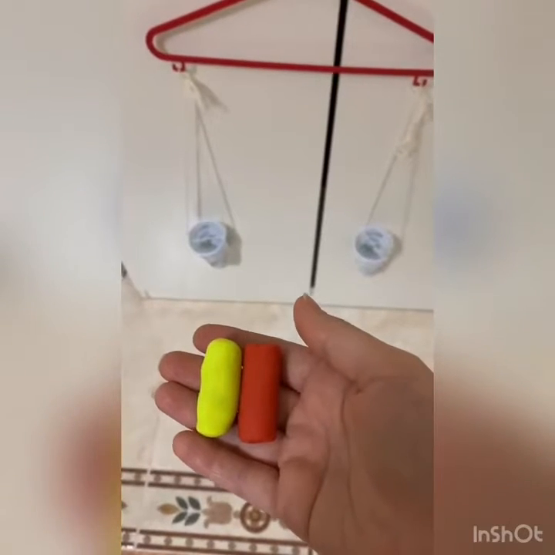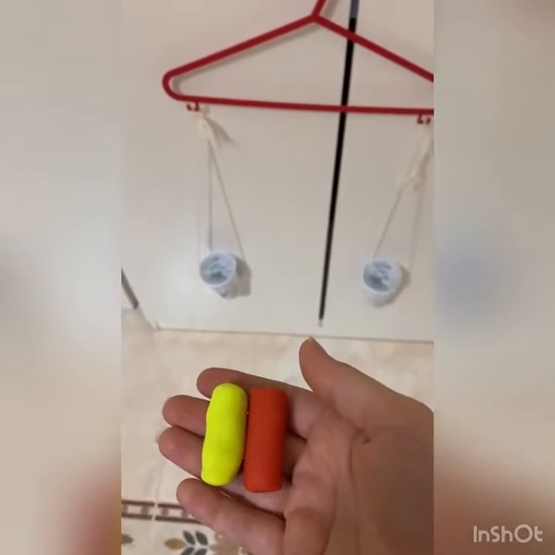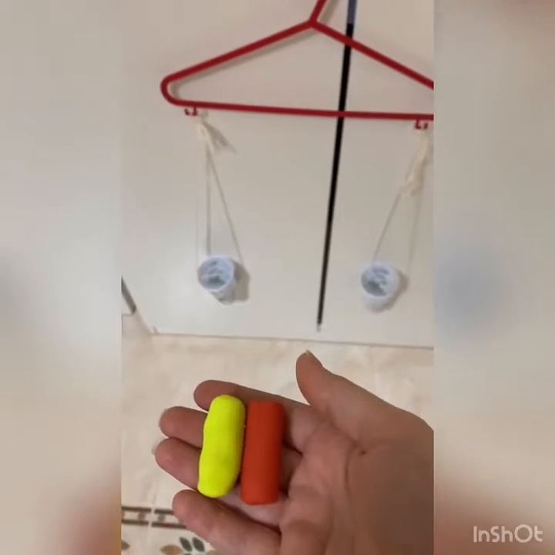Now we're going to observe a new experiment. I've got here two pieces of clay of equal mass. To show that they have an equal mass, I'm going to use this balance. So the cups are on the same level. What happens if I change the shape of one of them?